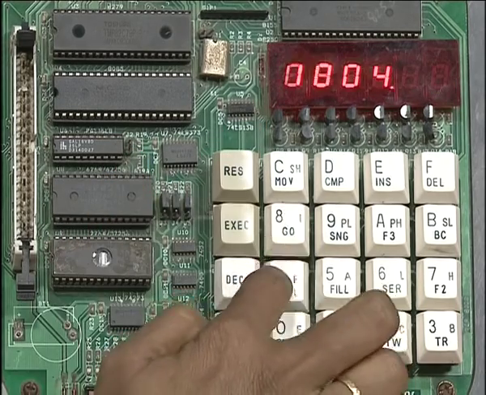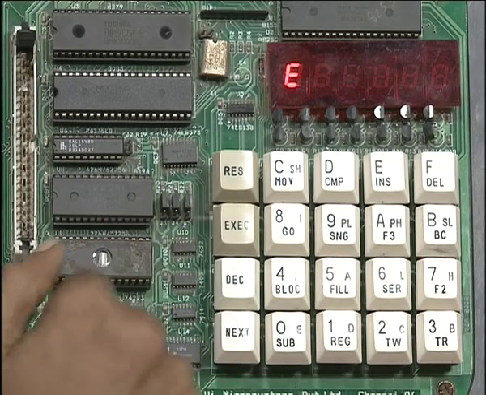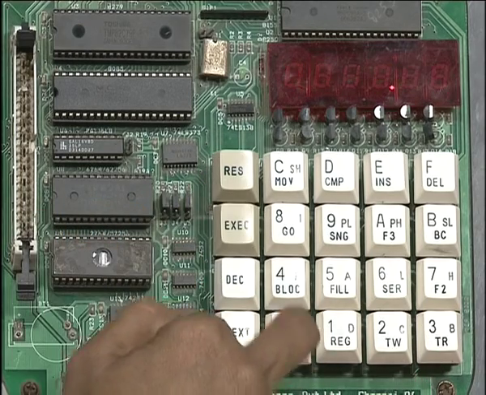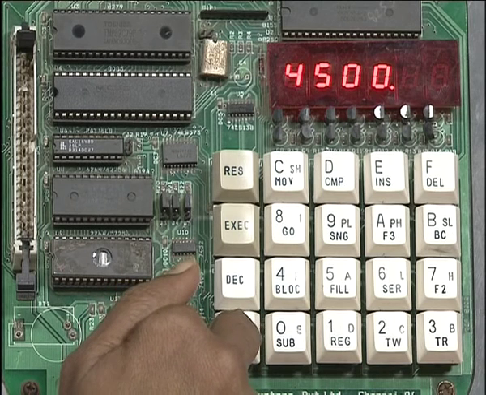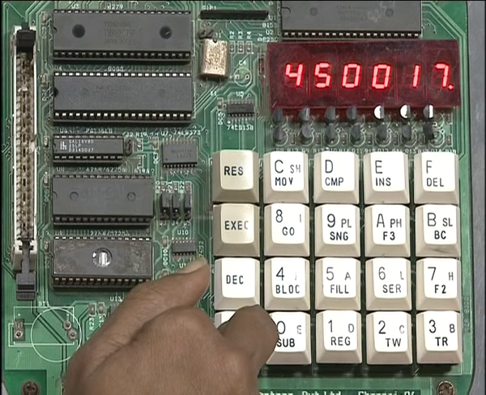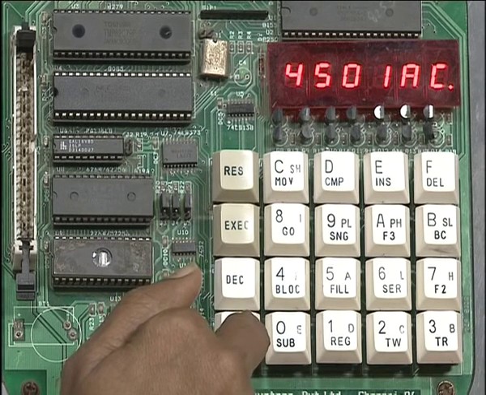Now, go 4100, execute, reset, substitute 4500. So, the resultant is AC 17. First it will show the lower byte 17, then AC.